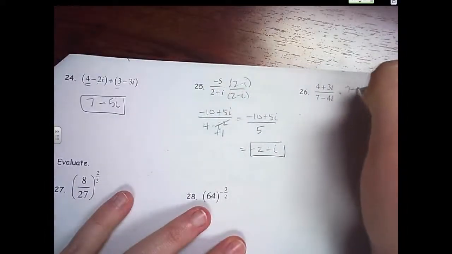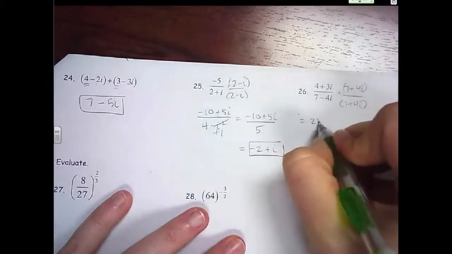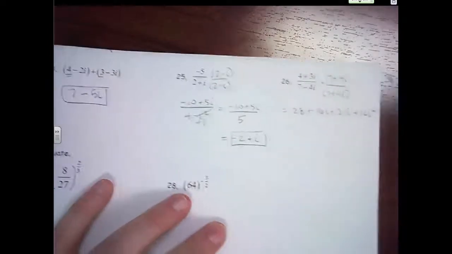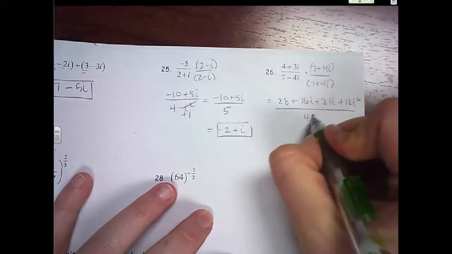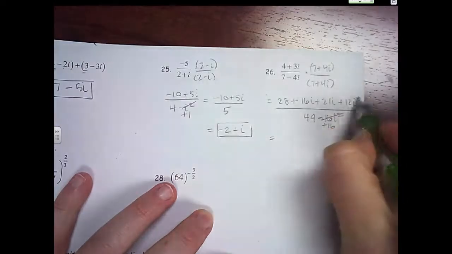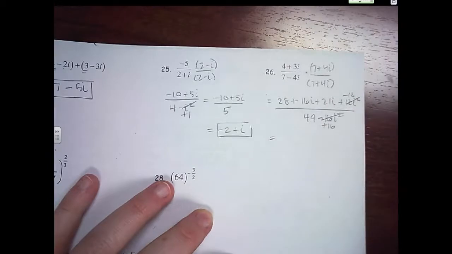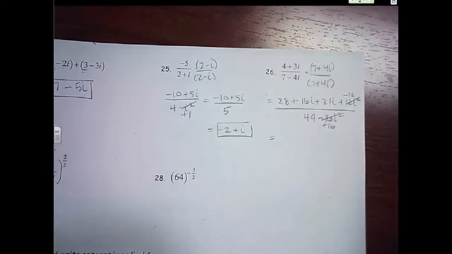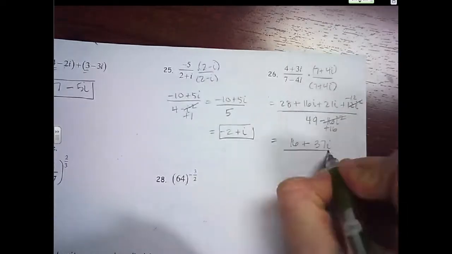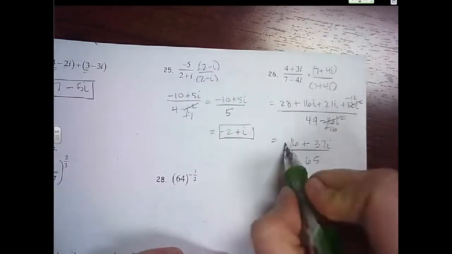Number 26, multiply by 7 plus 4i over 7 plus 4i. So on the top, we FOIL: 28 plus 16i plus 21i plus 12i squared, over 49 minus 16i squared. So that changes to plus 16, and that changes to minus 12. So on the top we get 28 minus 12, which is 16, plus 37i over 65. And I can't take anything out, so that's my ugly answer.